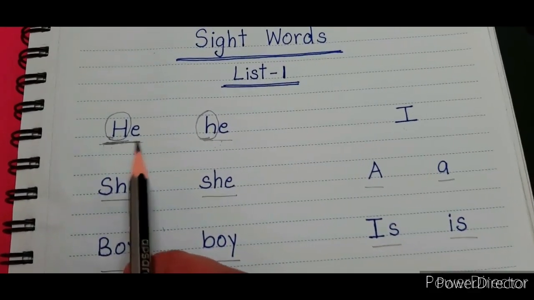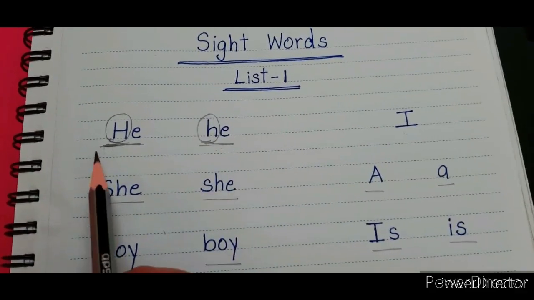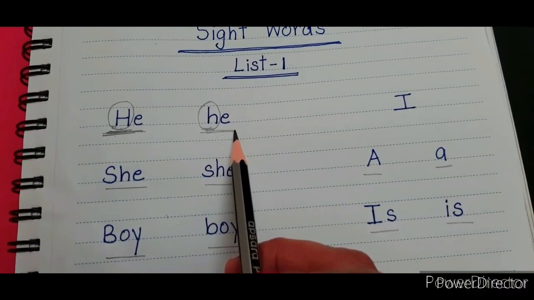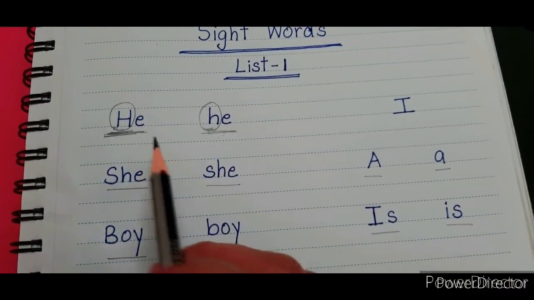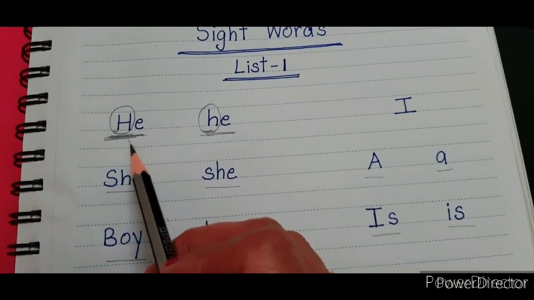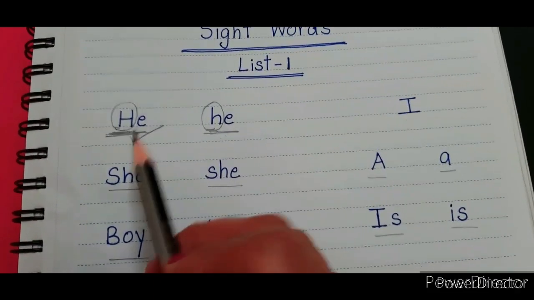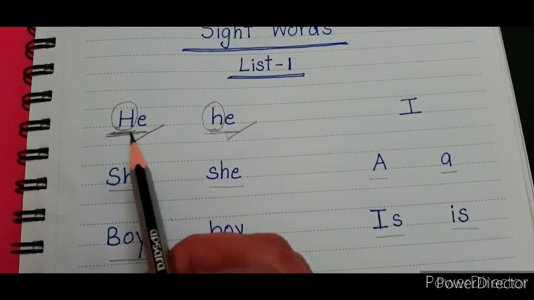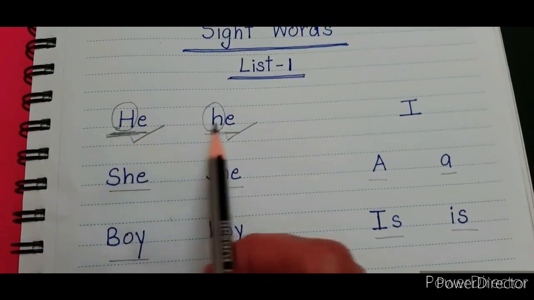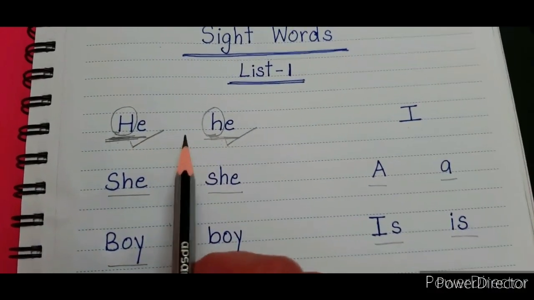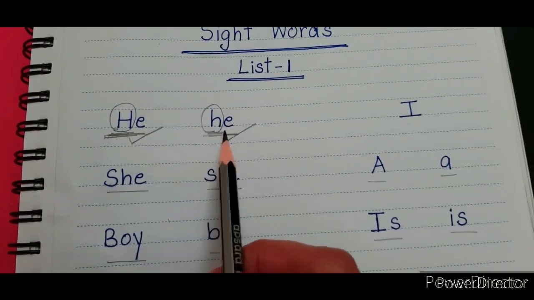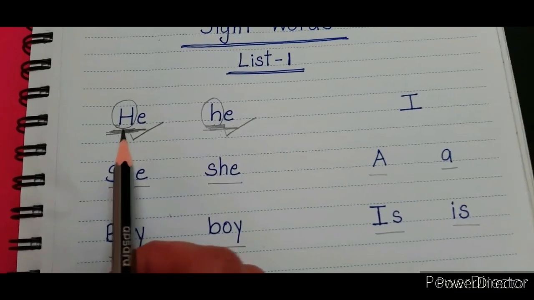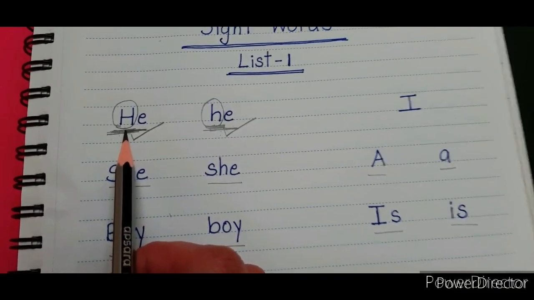But ये दोनों words क्या हैं? Same हैं. He. अब what happens जब आप कोई sentence में read करते हो ये word, अगर ये वाला word लिखा हो तब भी आप he बोलोगे, ये word लिखा हो तब भी आप he बोलोगे. So you will read both the words as the same word. So don't get confused if you see lowercase h in he or if you see uppercase letter h in he.